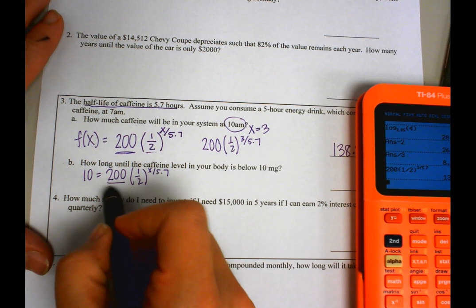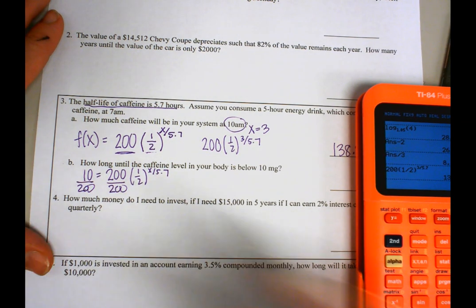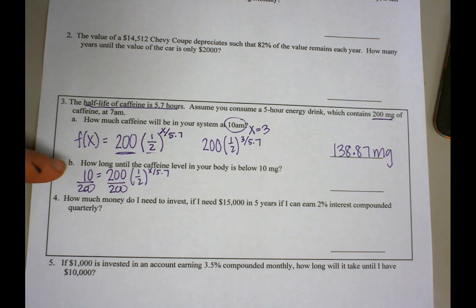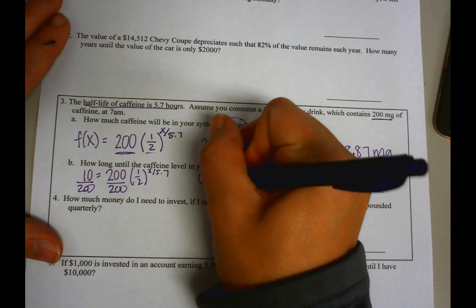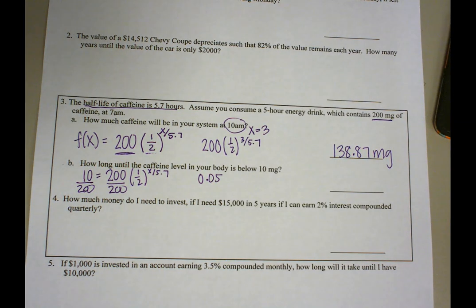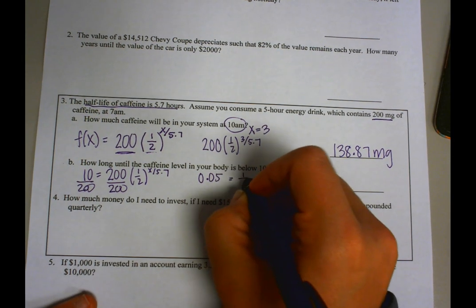So I'm going to start by dividing by 200. If this was to give us a yucky decimal, we might want to just leave it as a fraction. In this case, 10 divided by 200 is 0.05. But if it's too many decimals for you to write down, then I would just keep the fraction because you can type in an ugly fraction when you're solving for the log piece. So just keep that in mind.